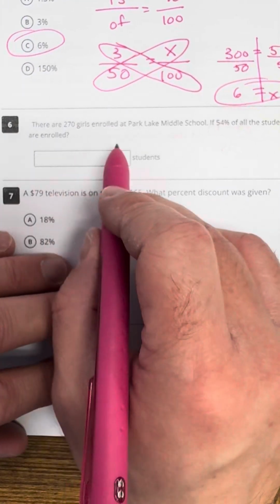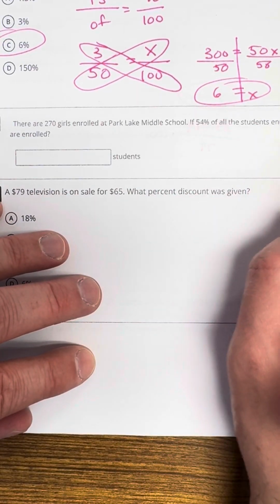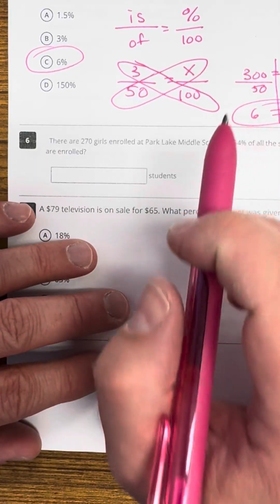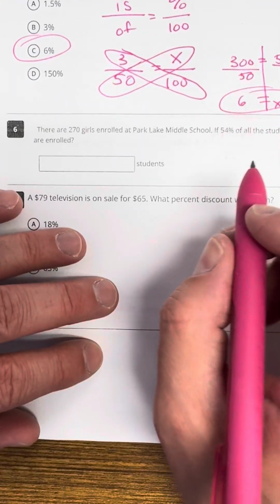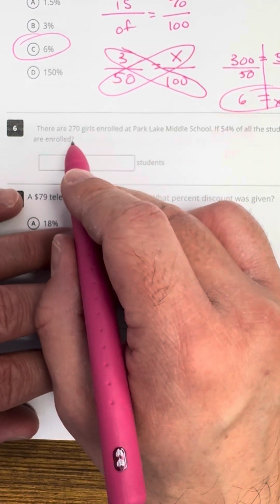There are 270 girls enrolled at Park Lake Middle School. If 54% of all the students enrolled at the school are girls, how many students are enrolled? Okay, there are a couple of ways we can do this, but this is really a hidden is-over-of percent over 100 problem. There are 270 girls enrolled at Park Lake Middle School. That's the is, because the 'are' is the is.